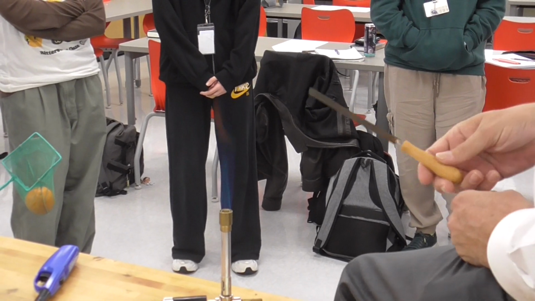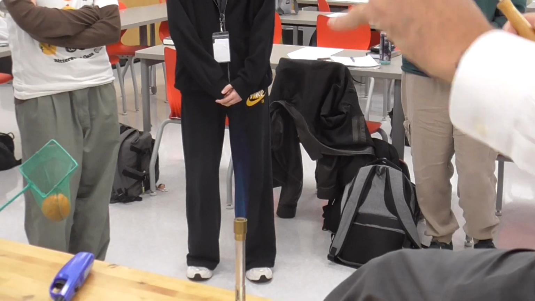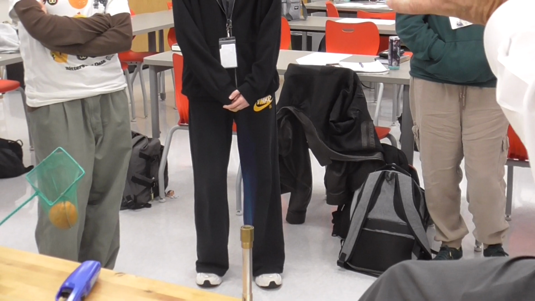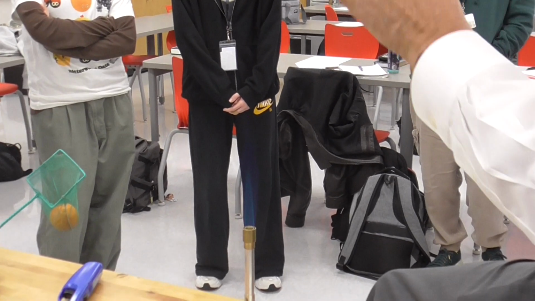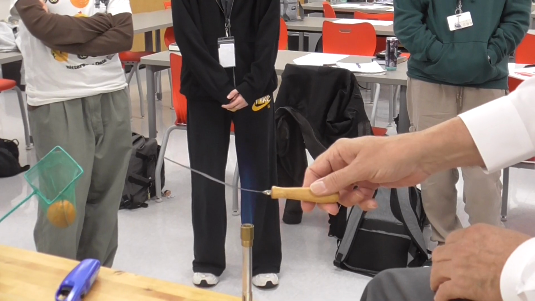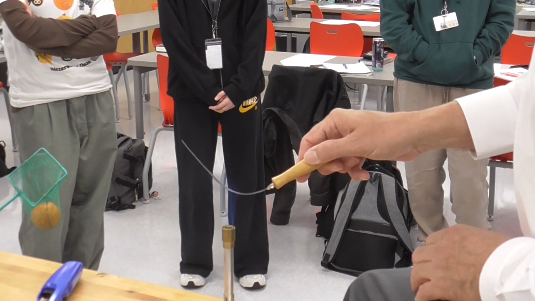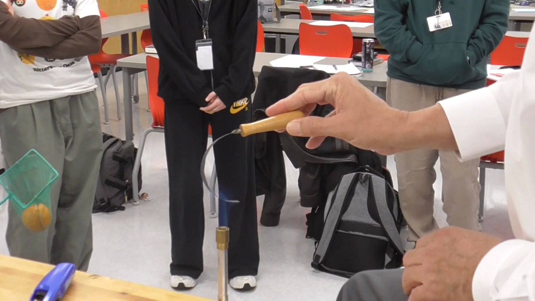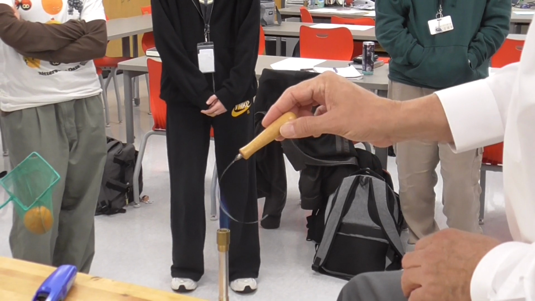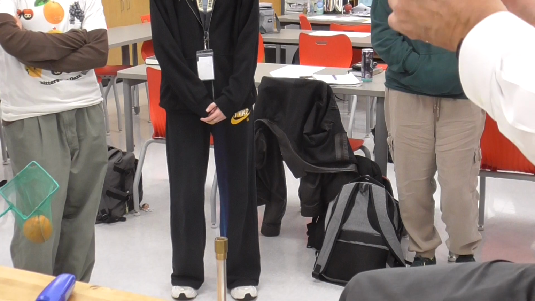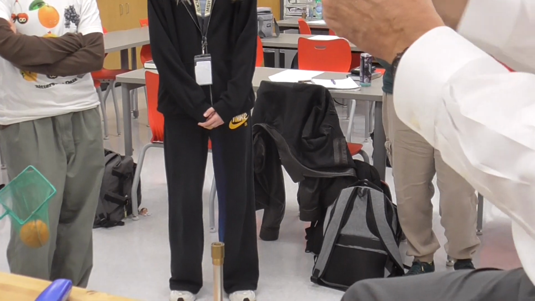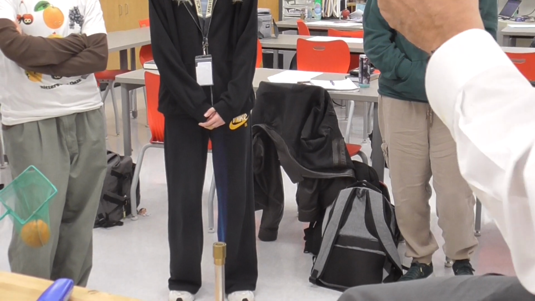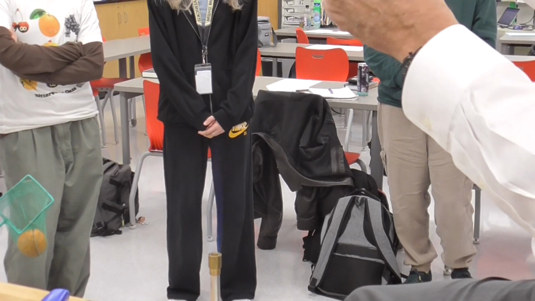So I'm going to heat this up and the metal is going to expand. But there's actually two different types of metal here, so it's going to expand at a different rate. So when I heat that up, you notice that it curls. The reason that it curls is because the metal on the outside of this is expanding more than the inside is.